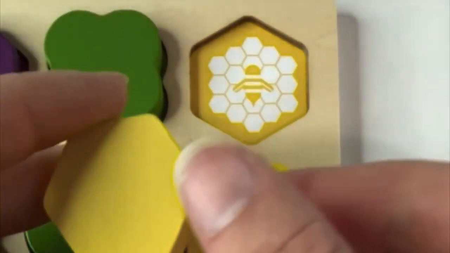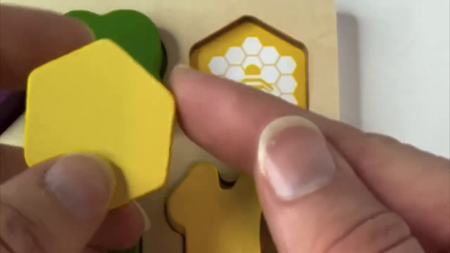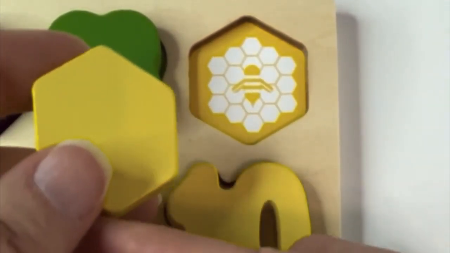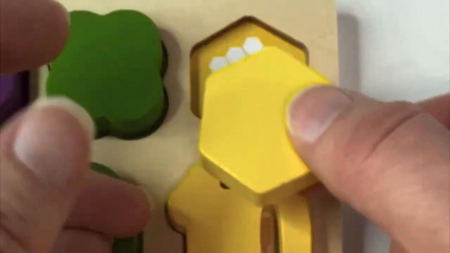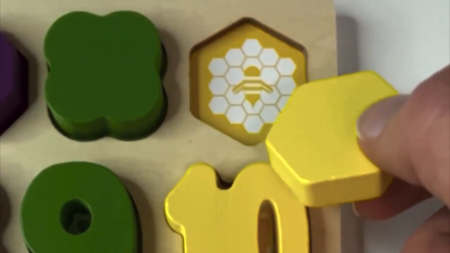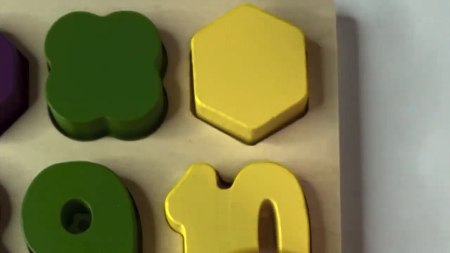If we look closely at our guess, the hexagon, we can see that it has 1, 2, 3, 4, 5, 6 sides, just like the missing puzzle piece. Should we see if it fits? Perfect. Great job, learners. And what color is our hexagon? Yellow. You got it right again.